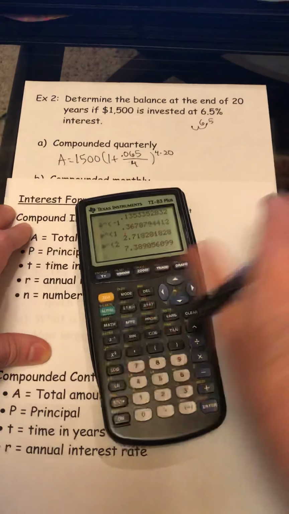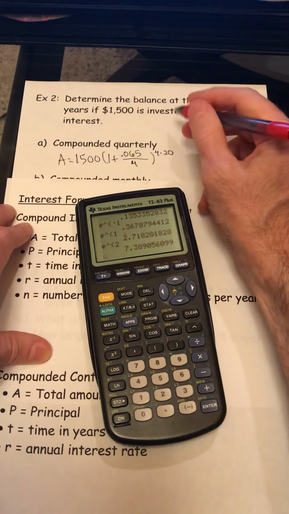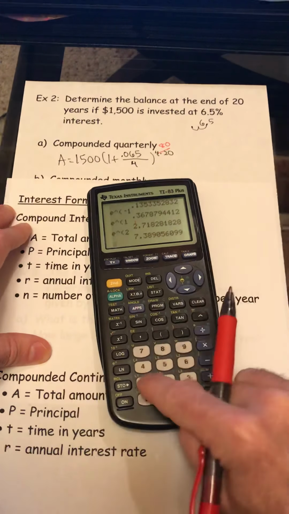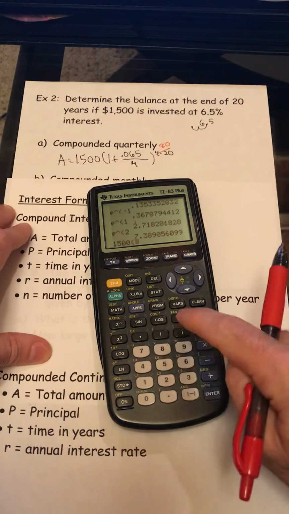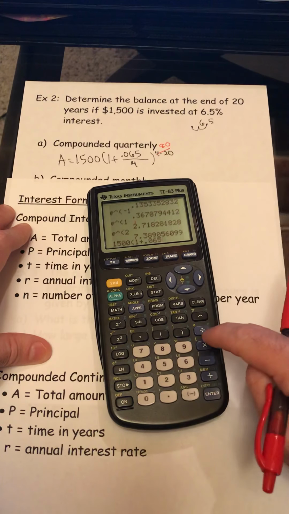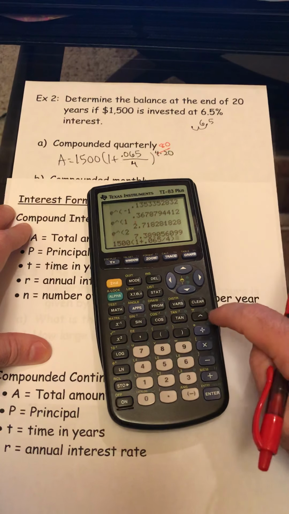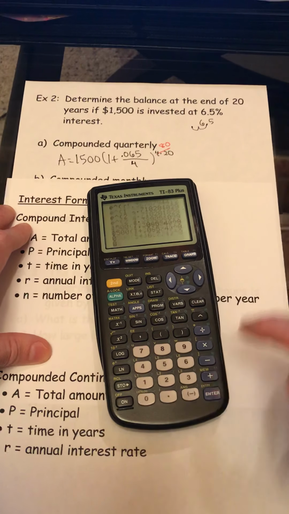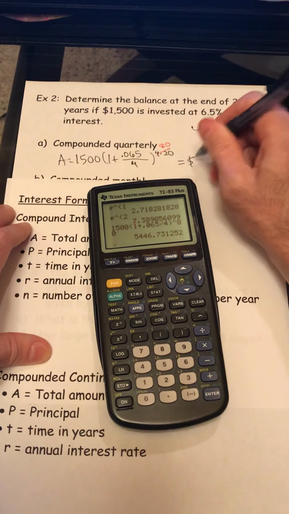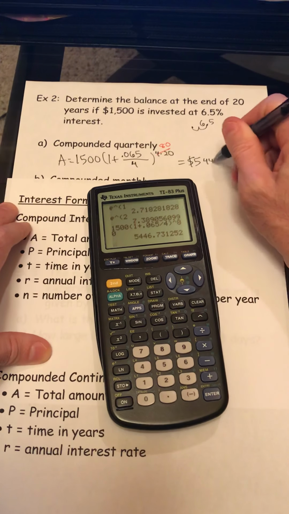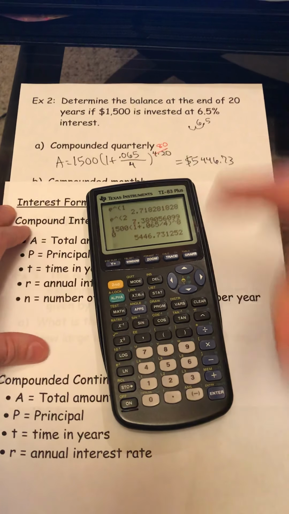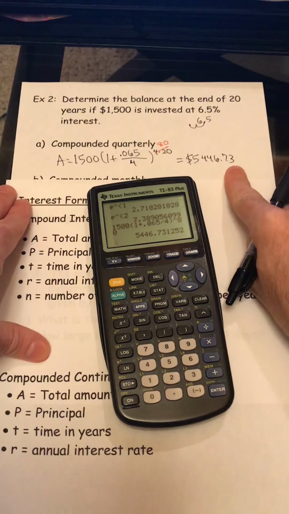Now, one of the things that I always recommend here, before you enter this into your calculator, I actually like entering that in as just a single power. And you end up with $5,446.73. Because we're talking about money, we do want to round this out to the nearest cent.